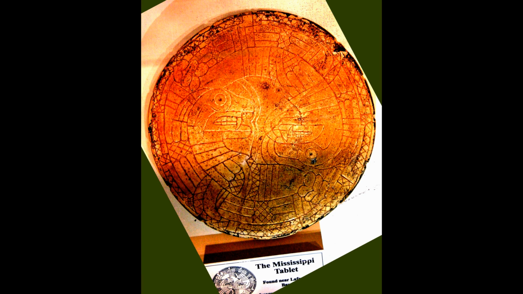Now here's the disc that was found at these mounds, and it's from Mississippi, and it's got two feathered serpents on it, wound around each other, and they have rattles on them, so they're rattlesnakes, which would differ a little bit from the older Mayan feathered serpent, but the meaning still being the same.